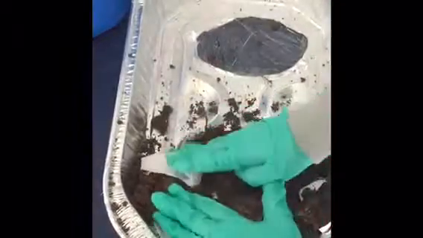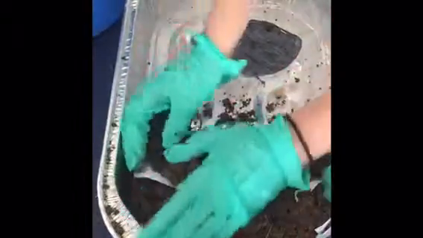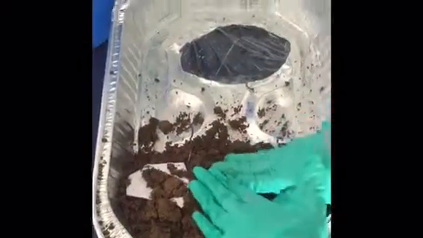And you're going to make a slope that goes downwards.